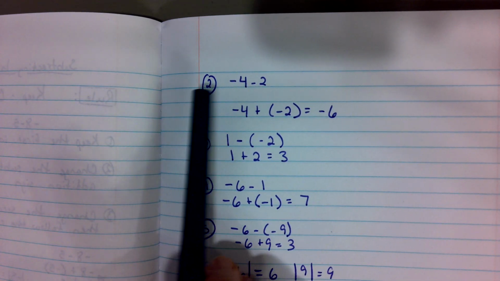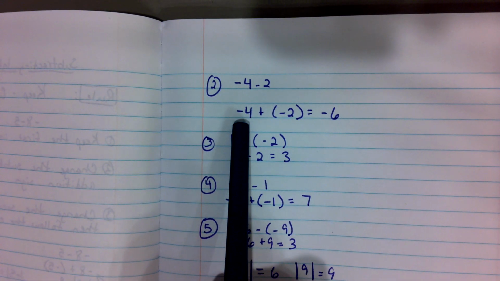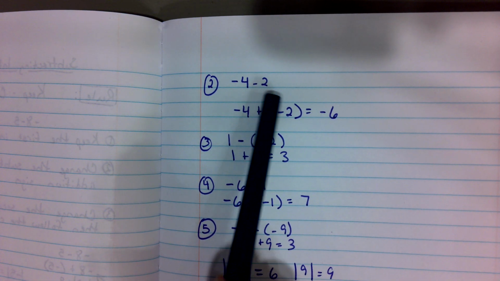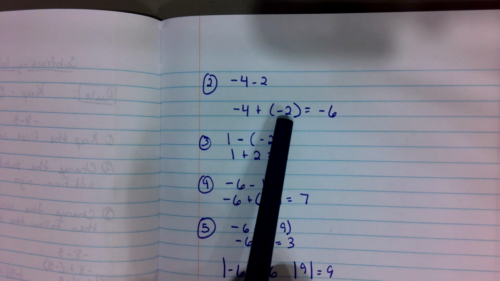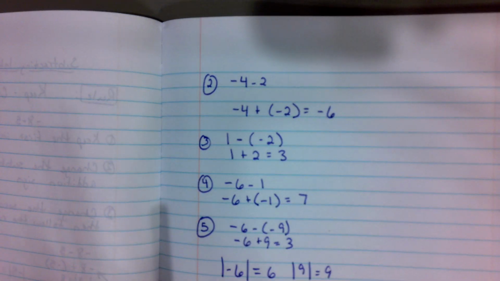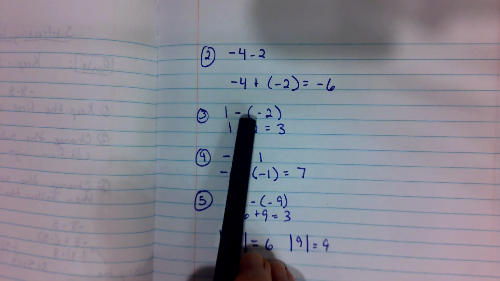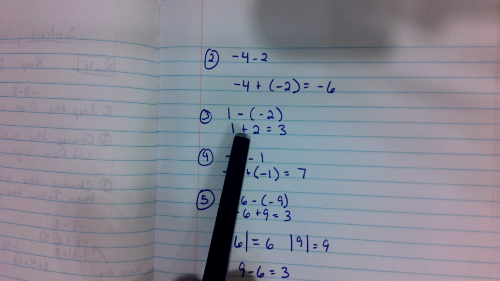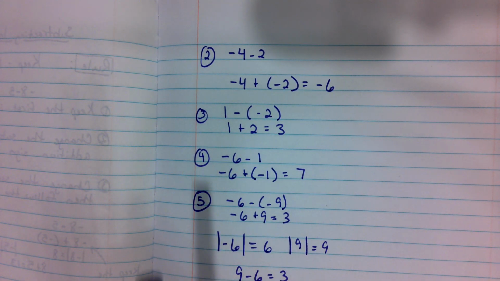All right, the next example, -4 minus 2. Keep our first integer, change subtraction to addition, and we take the opposite of the second integer, which is -2. -4 plus -2. So we have -4, we're going to become more negative, right? -6. Next one, 1 minus -2. Keep the first integer, change subtraction to addition, and the opposite of -2 is 2. So then we end up with 1 plus 2, 3.